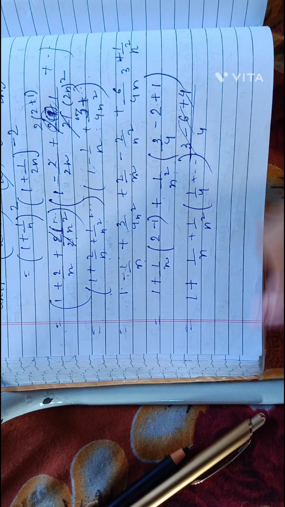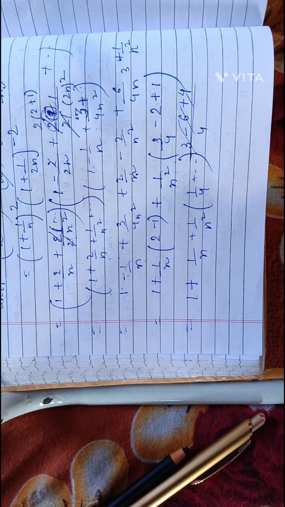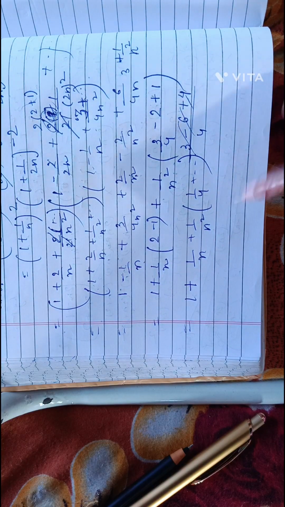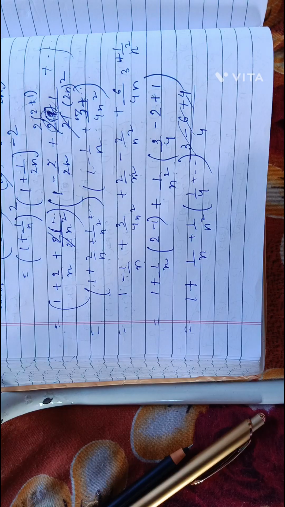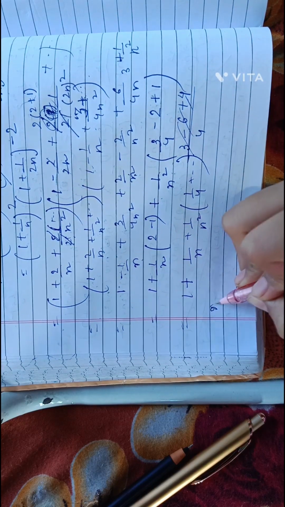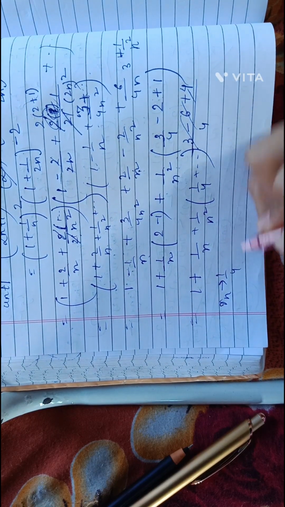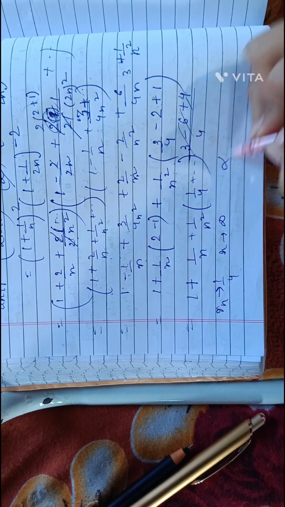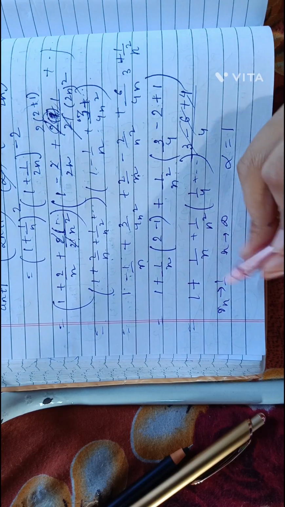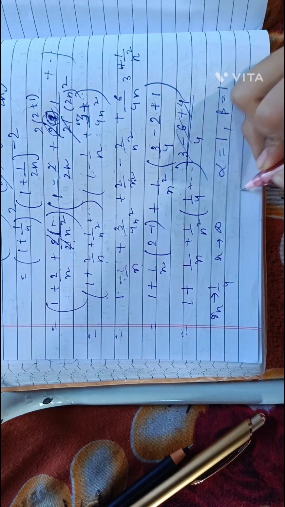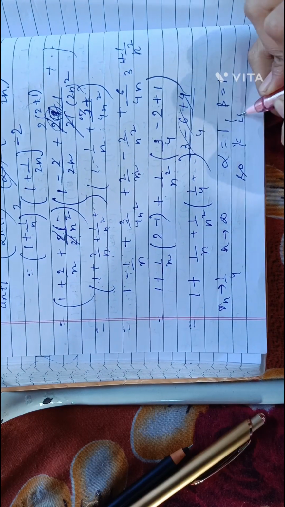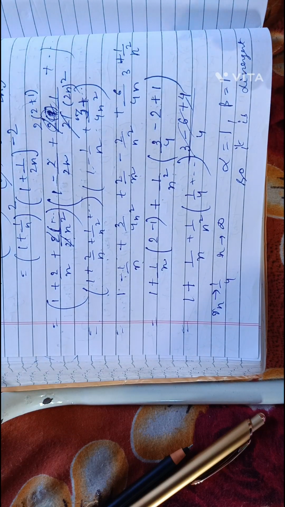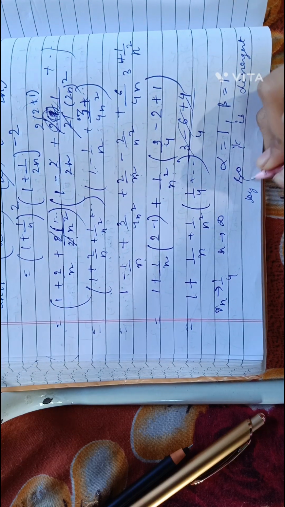Now this is in the form of alpha plus beta by n plus Rn by n to the power lambda, right? So I can say that Rn tends to 1 by 4 when n tends to infinity and it is bounded. Also alpha is equal to 1, so we will look to beta. So beta is also 1, so it is divergent. All right, so it is divergent by Gauss test.